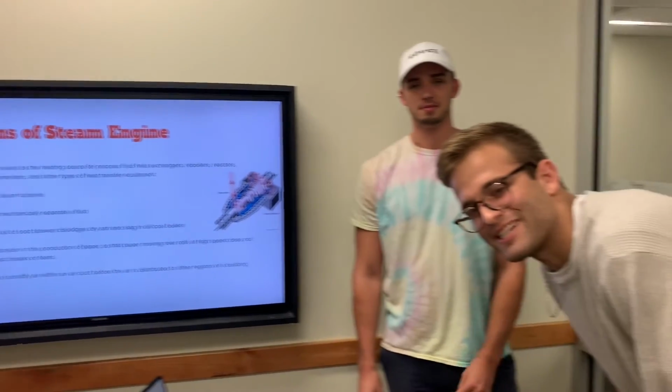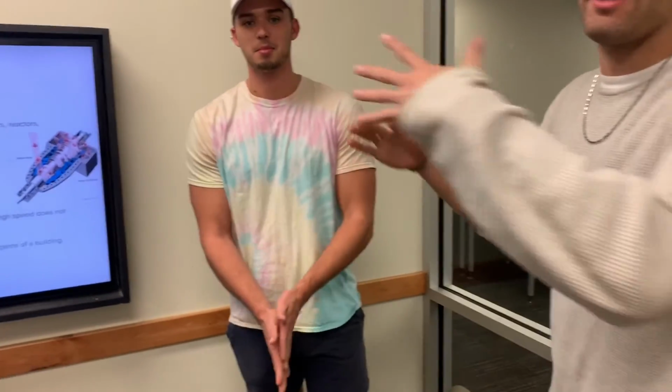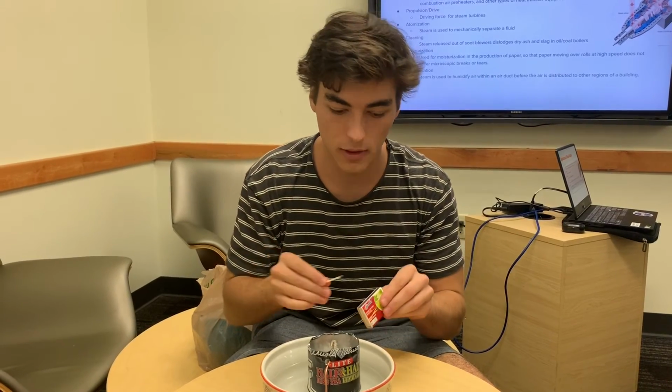So now that we have presented the background, how it works, and the applications of a steam engine, we're going to cut to the actual steam engine and how it works. Now I'm going to light the candle, which is going to be the power source of the steam engine.